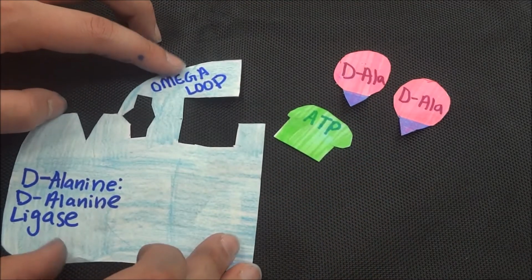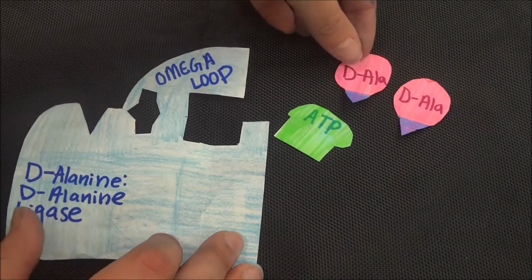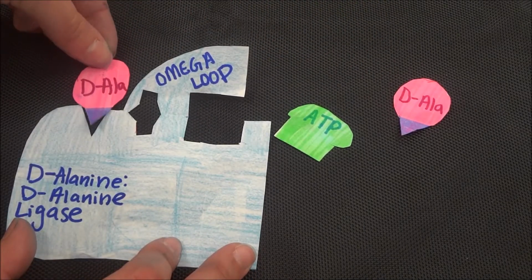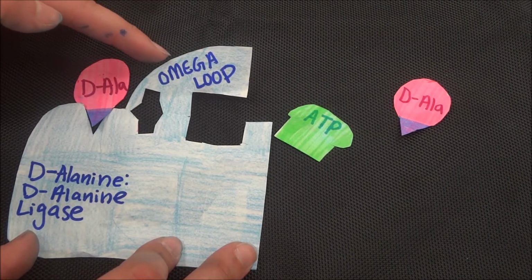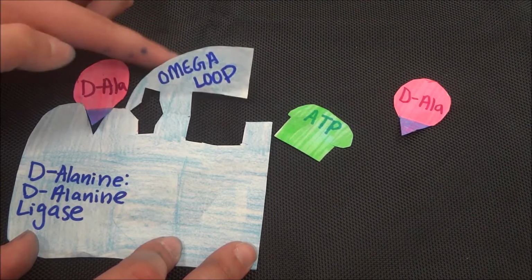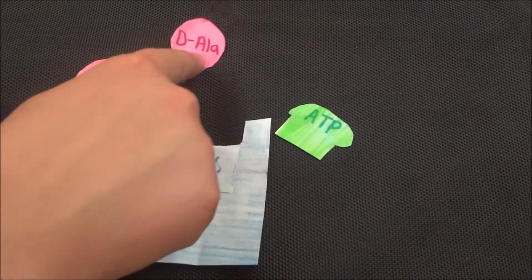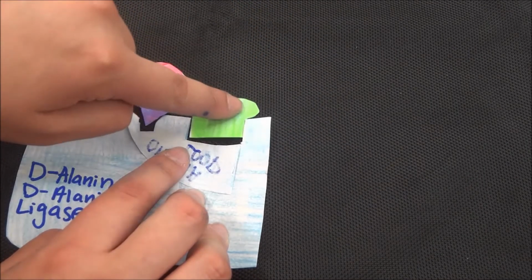To allow for the binding of ATP, a conformational change has to occur. This conformational change happens after the first D-alanine binds to DDL. This is a change in conformation at the omega loop. After there is a change in conformation, it allows for the binding of a second D-alanine and for the binding of ATP.